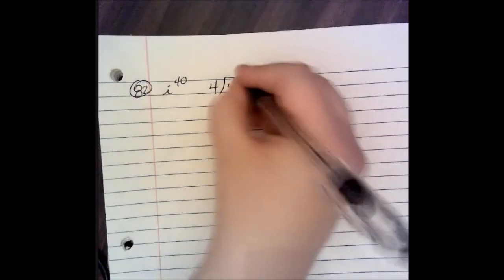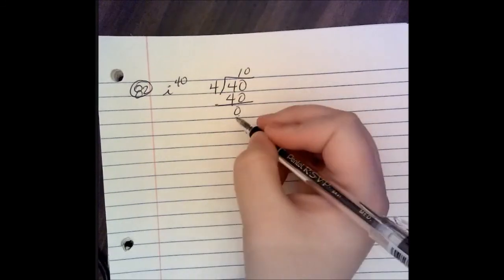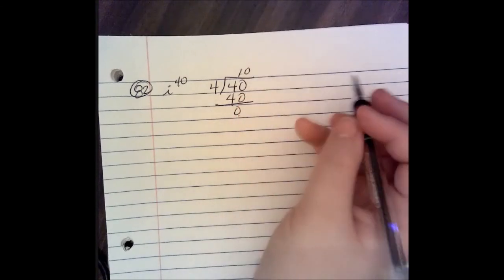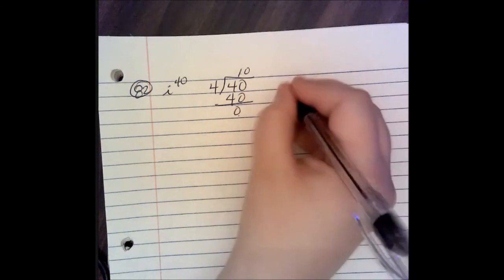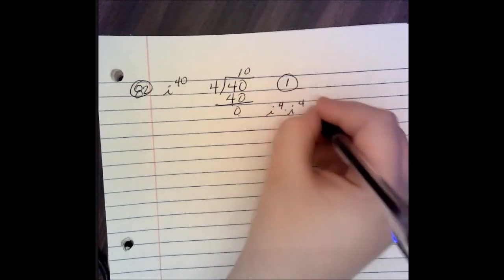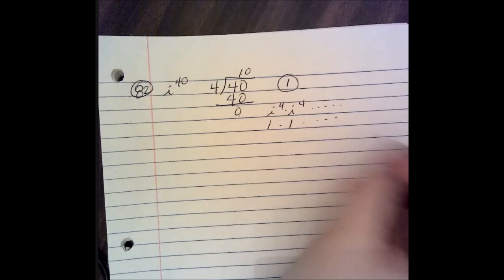So now let's look at number 82. We have I to the 40. So we're going to divide that 40 by 4. So we have a remainder of 0. That means we would have written I to the 4th out 10 times. So I to the 4th, I to the 4th, I to the 4th, and so on. And whenever we say that we have a remainder of 0, we know our answer is simply going to be a 1, because every time we wrote out an I to the 4th, that gave us 1. And 1 times 1 times all of those is going to give us that simple 1.